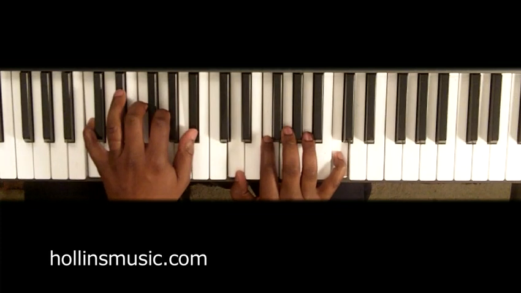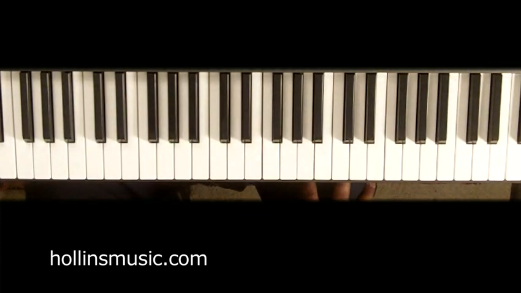Okay. Now, the fourth way that I'm showing you today to approach playing with the left hand is what I call rootless voicings. Basically, that's when you take the root of the chord, or the bass note of the chord, off.